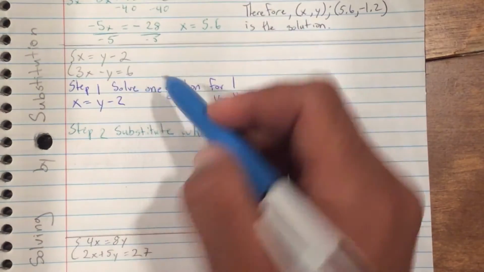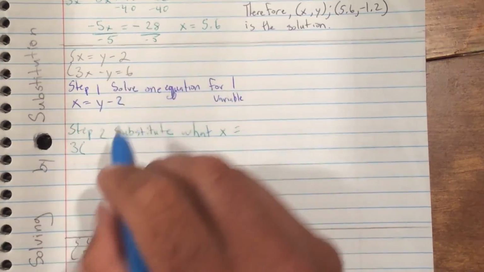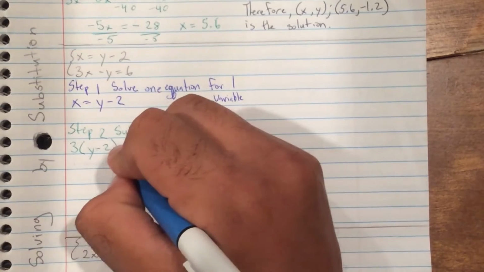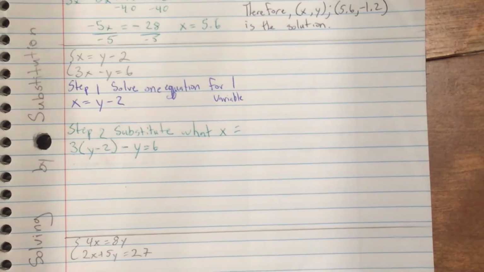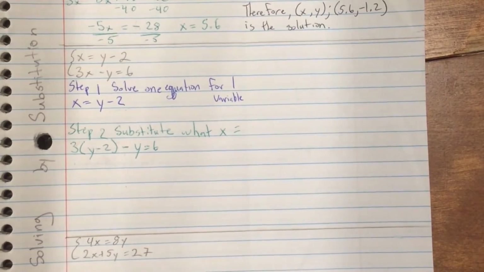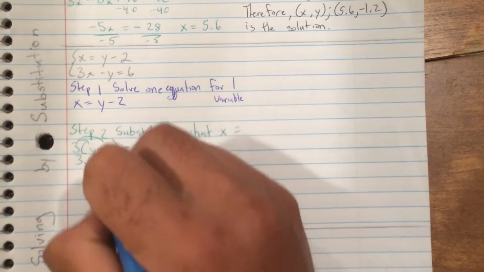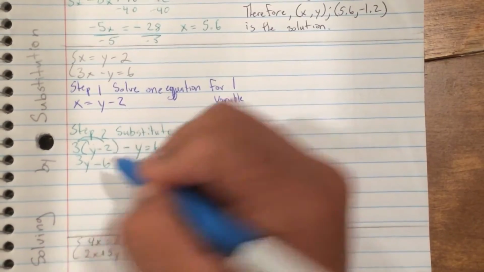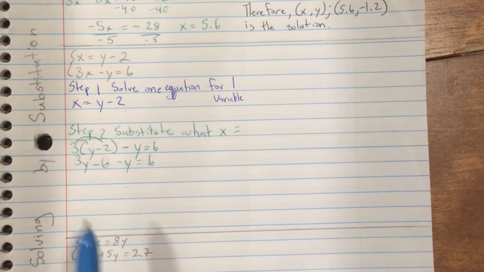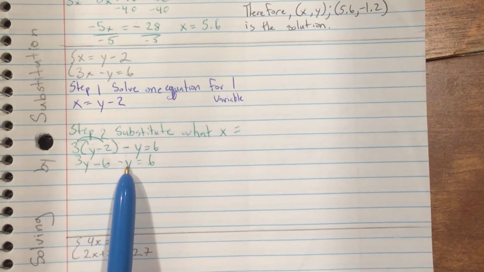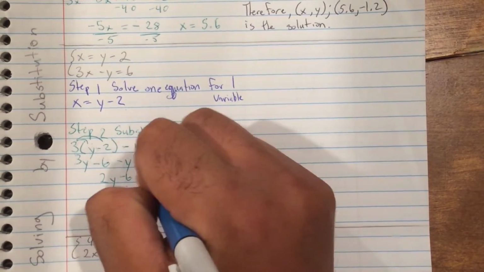All right, so we have to use the other equation, which is in here. So we have 3 times x, which is y minus 2, minus y equals 6. So we're going to go ahead and do distribution. 3 times y is 3y. 3 times negative 2 is negative 6. Minus y equals 6. Well, let's combine like terms. So we have 3y minus y gives us 2y minus 6 equals 6.